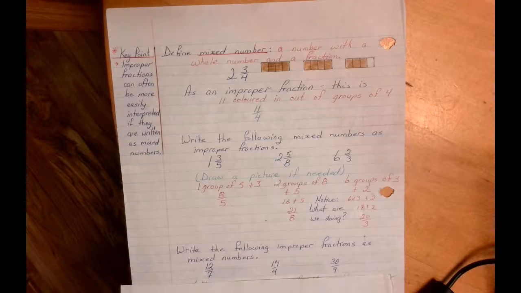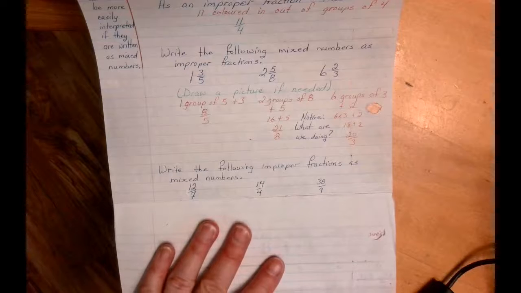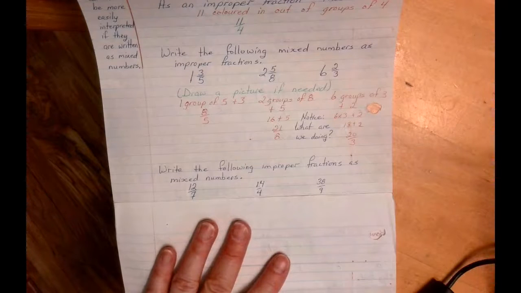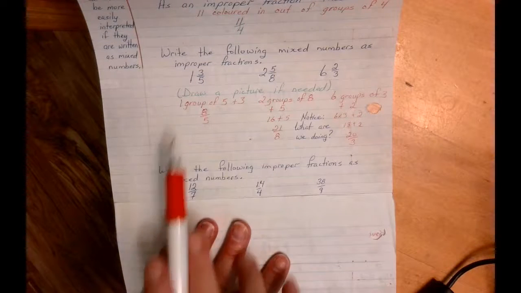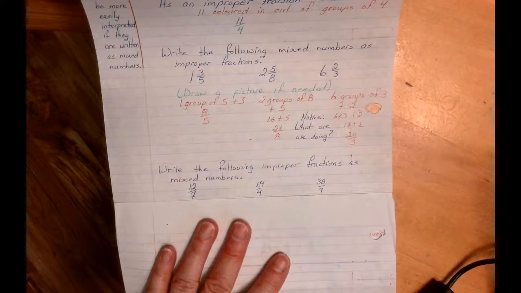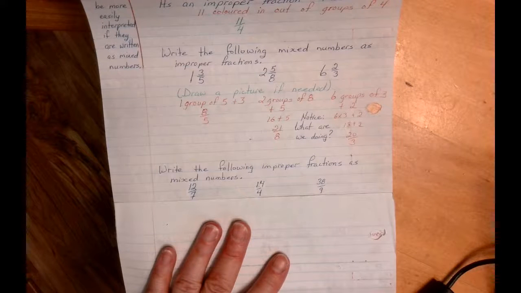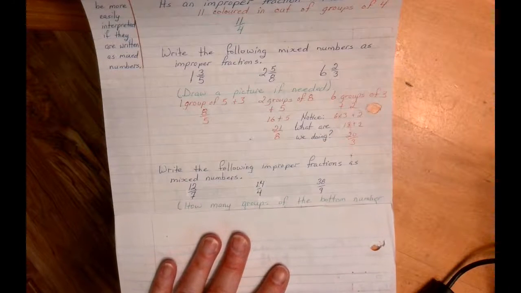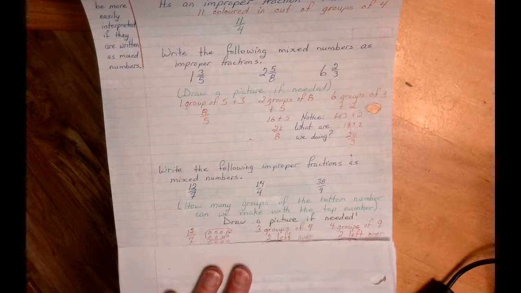Let's go the other way. Can you please change these improper fractions into mixed numbers where we have a whole number and a numerator with the denominator? Try those 3, please. Pause the video. Alrighty, here we go.